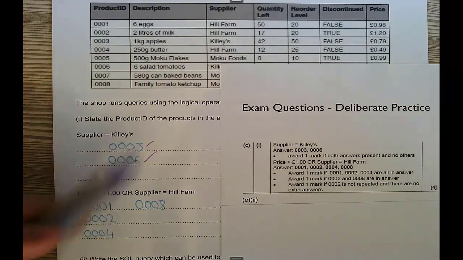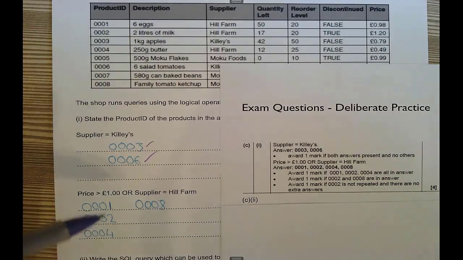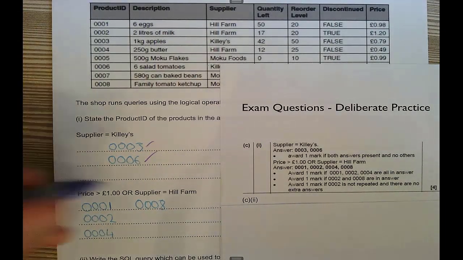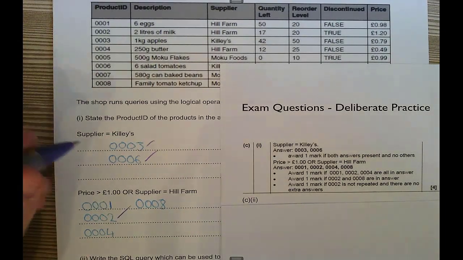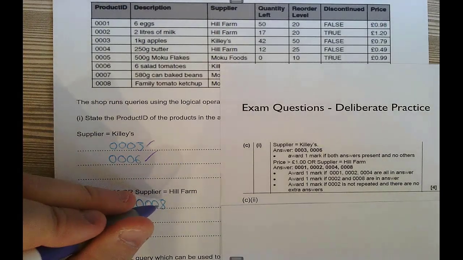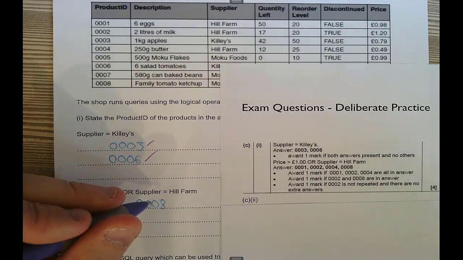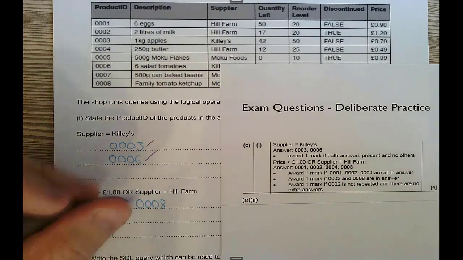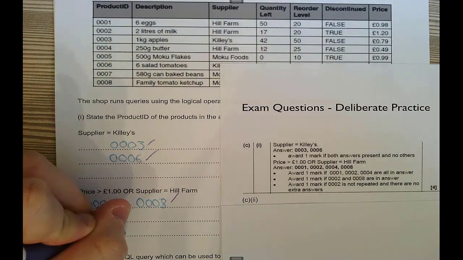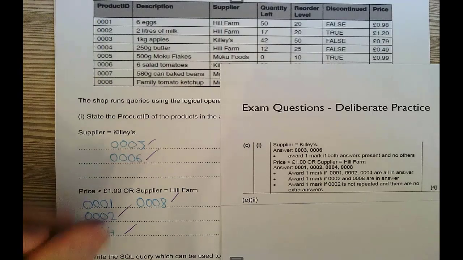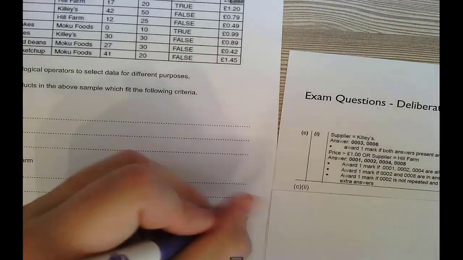So we've got all of them right. It says award 1 mark if 1, 2, and 4 are all in the answer. So that's 1 mark. 1 mark if 2 and 8 are in the answer. And 1 mark if there are no repeated. So apologies, that first question was worth 1 mark and the second question was worth 3. Either way, we've got 4 marks.